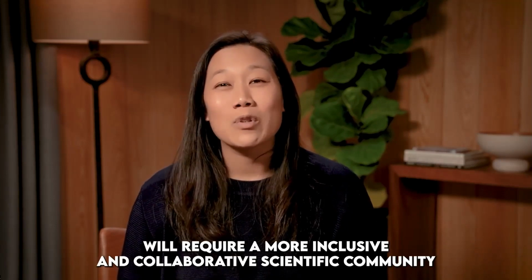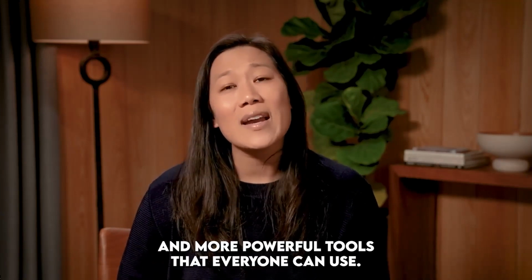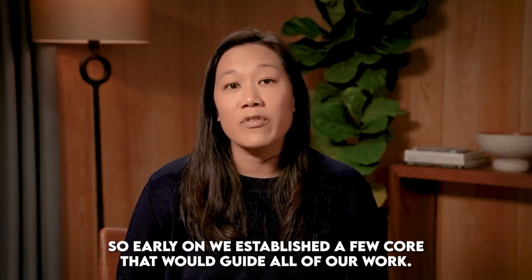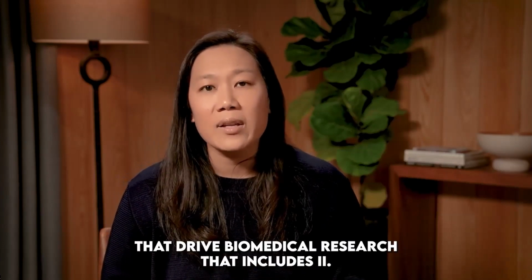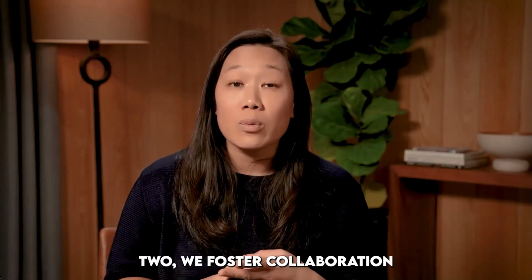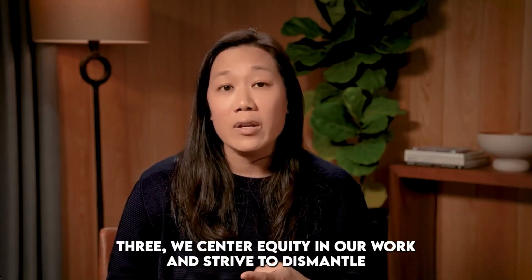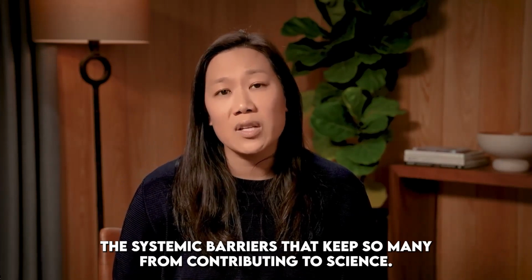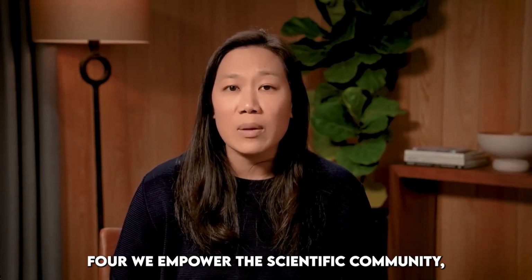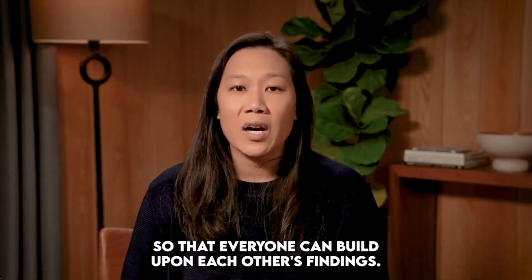Making progress on that scale will require a more inclusive and collaborative scientific community and more powerful tools that everyone can use. So early on, we established a few core values that would guide all of our work. One, we democratize access to tools that drive biomedical research. That includes AI. Two, we foster collaboration between diverse groups across career levels and in many disciplines. Three, we center equity in our work and strive to dismantle the systemic barriers that keep so many from contributing to science. Four, we empower the scientific community, from researchers to clinicians to patients. And finally, we support efforts to make that community more open so that everyone can build upon each other's findings.